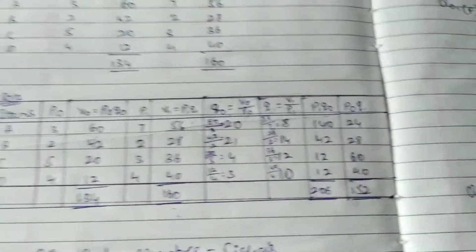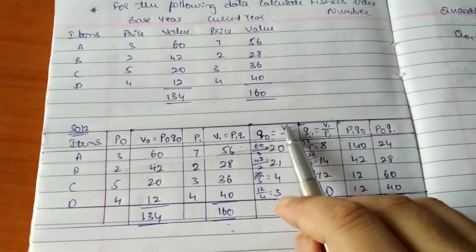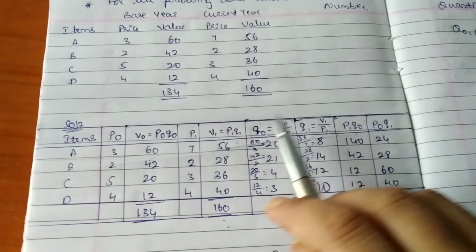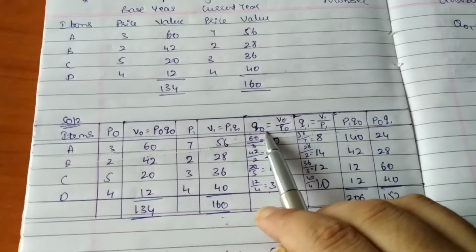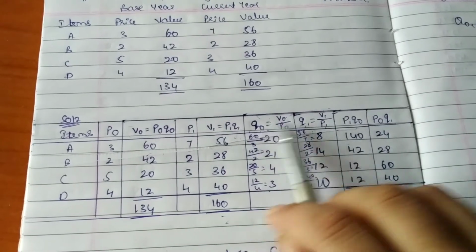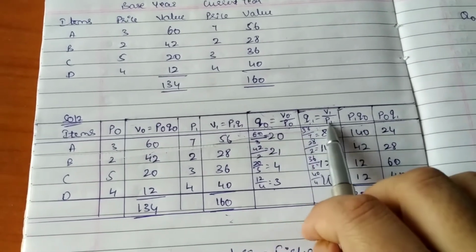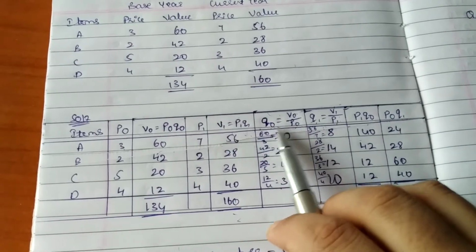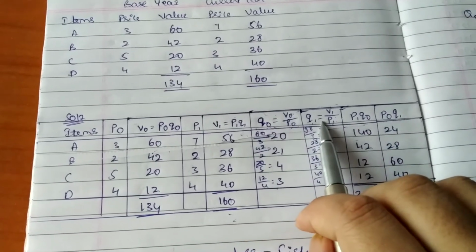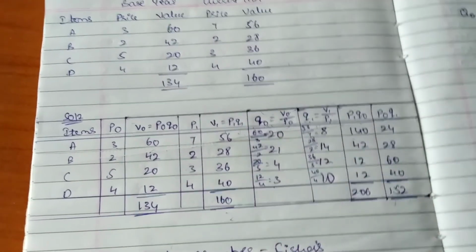When expenditure is given, you have to take this format. Remember this formula for how to calculate the quantity of a base year and quantity of a current year. Sometimes they may ask you for 2 marks also: what will be the quantity of base year, what will be the quantity of current year? So remember this one. Thank you.